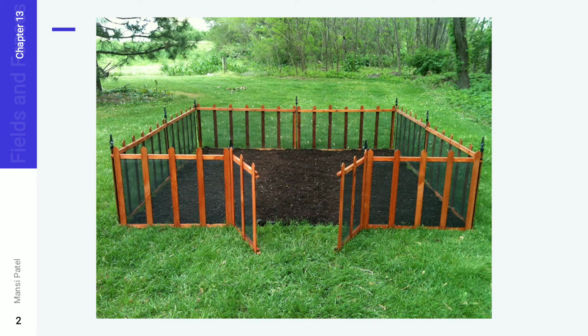So this portion is known as a field. Now what is the meaning of field? In easy language we can say that field means an open area. In that open area you can play outdoor games, you can plant crops, you can plant trees, you can do many things. So this is known as the field.